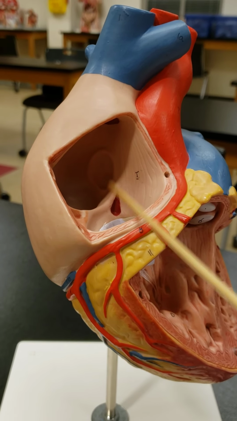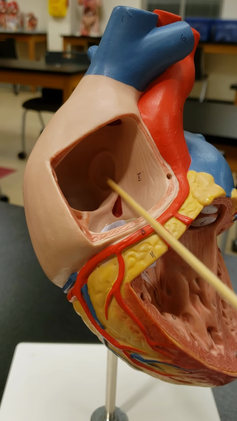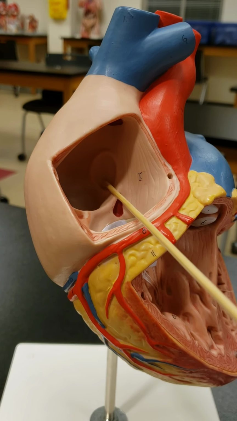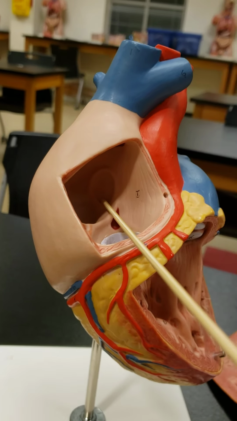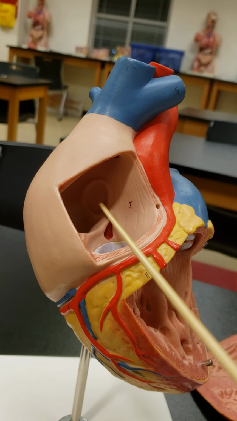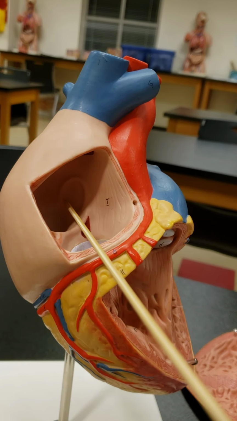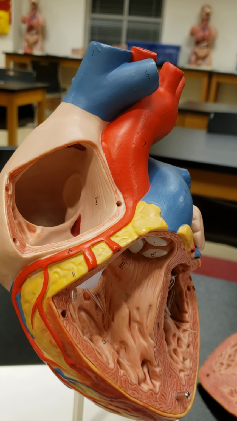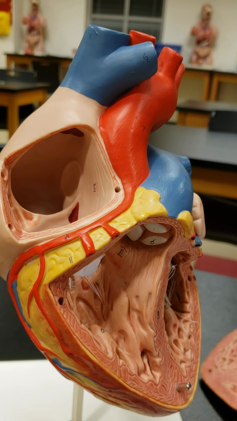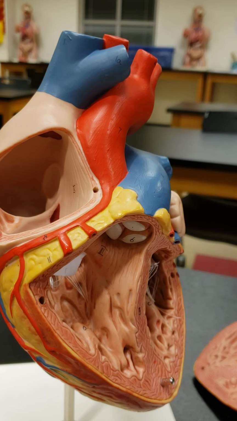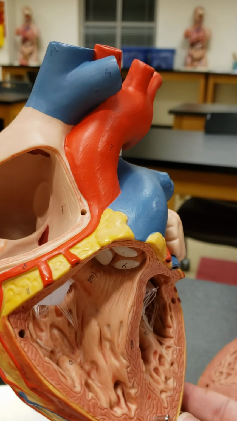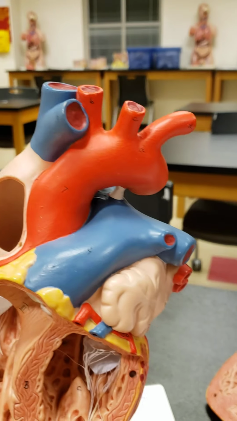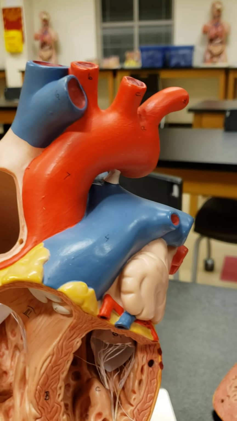And this is a common fetal birth defect, which is why it has its own special name, because if that does not close, you literally have a hole in your heart that goes from your left to your right atria. That little oval right there is called the fossa ovalis.